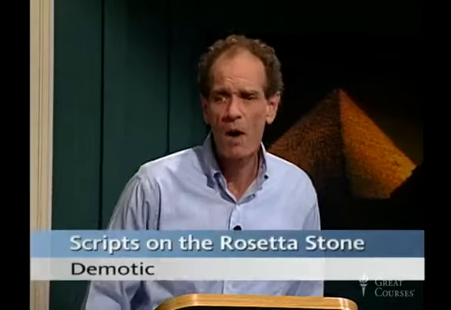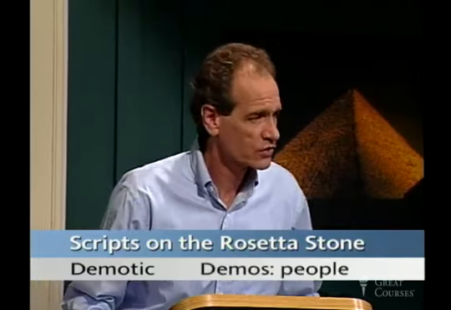Now, in addition, the Egyptians had other scripts. One was called Demotic. That's also on the Rosetta Stone. Now, Demotic, again, comes from the Greek. It means demos, for the people. This is the people's writing. So in other words, hieroglyphs, the sacred carvings, are used by the priests for religious texts and also used for official big statements by the pharaoh.